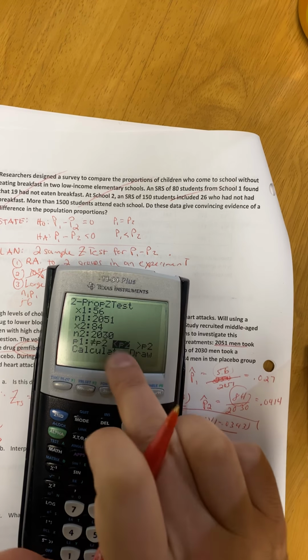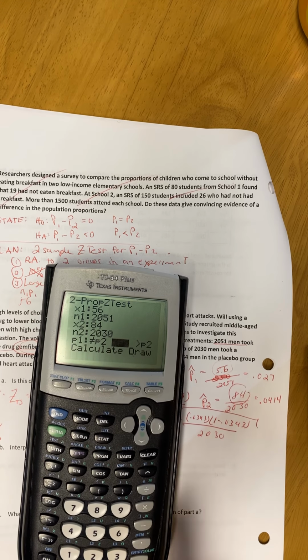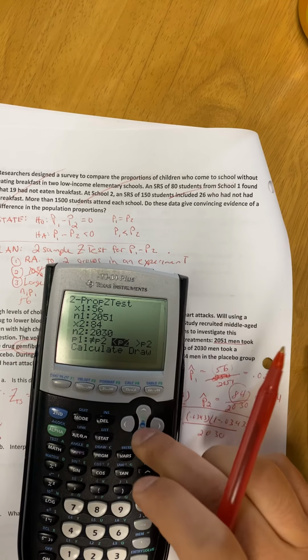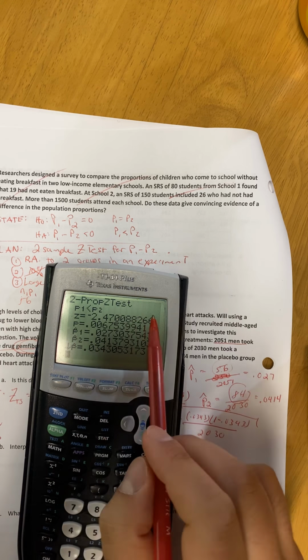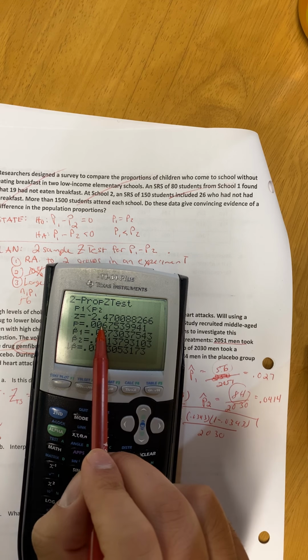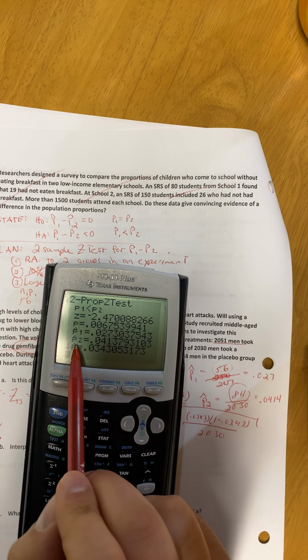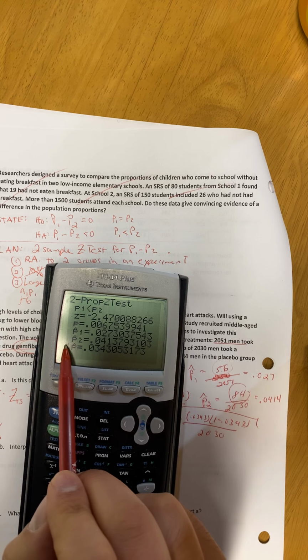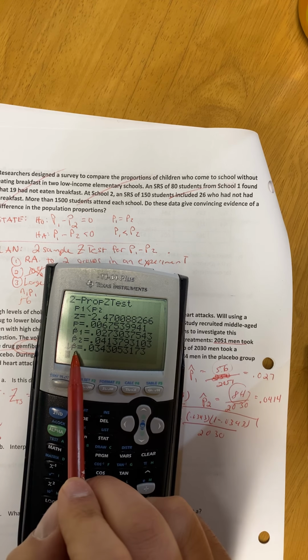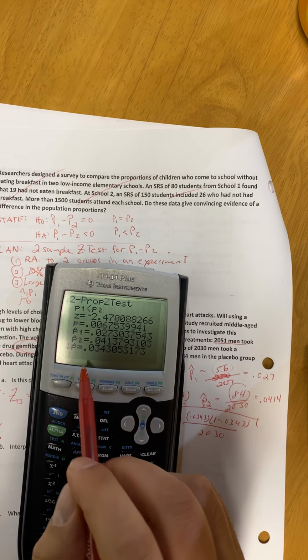Then you copy the HA. Enter. So here's all the info. So that's the test stat, p-value, p hat 1, p hat 2. That's the p pool, either an average over it. Some books use a little c down here. Some books just use a caret, whatever.